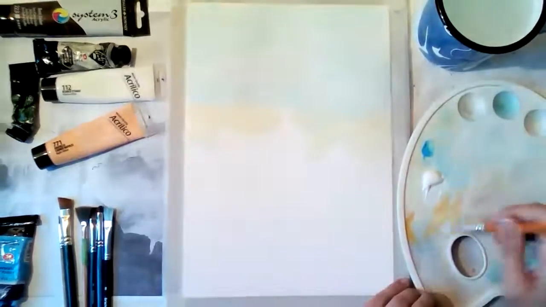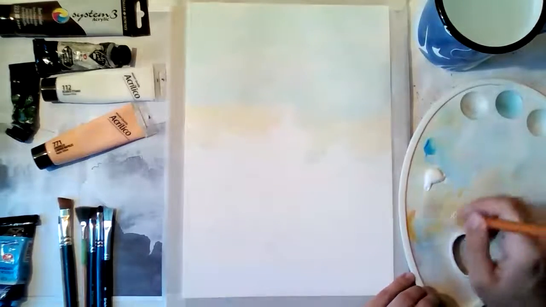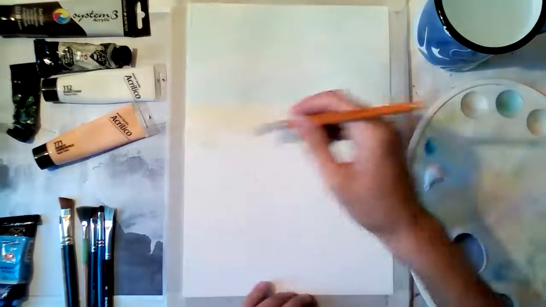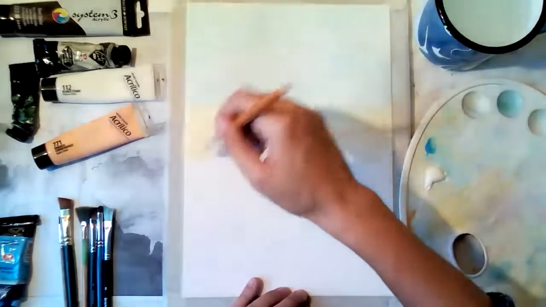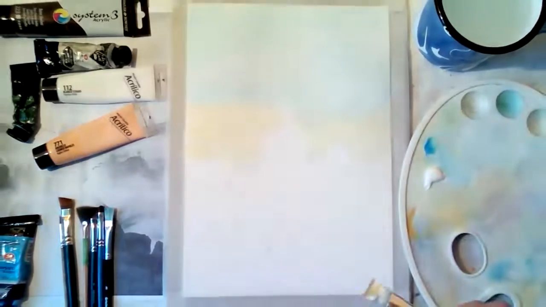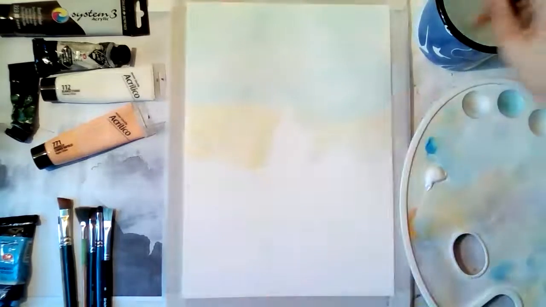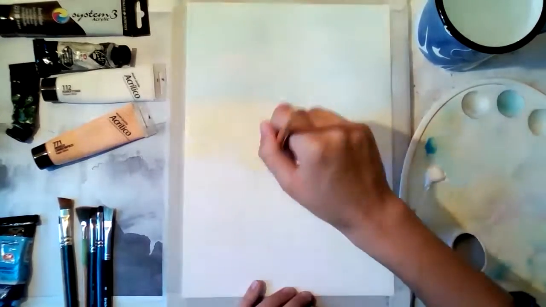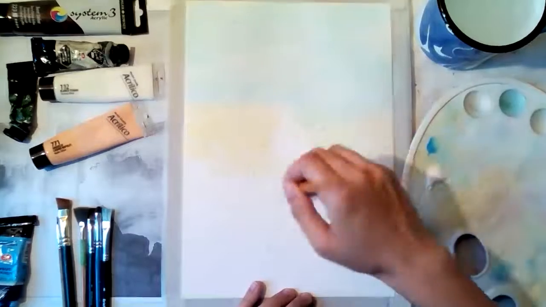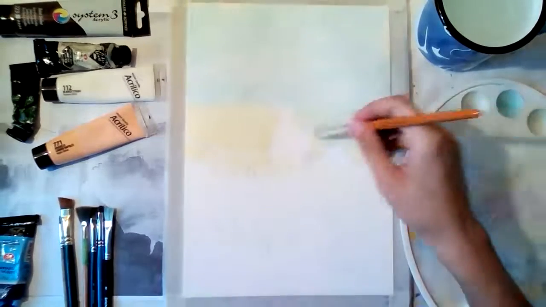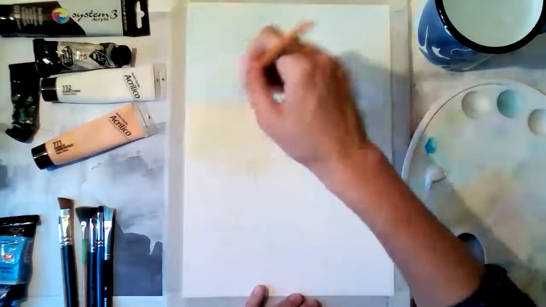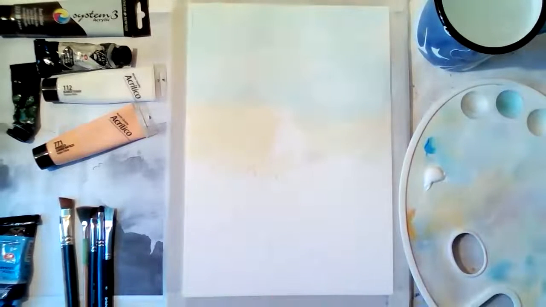Yeah, of course, I can go over those dark parts, those diagonals. I don't know. And then here it feels a bit more yellowish.